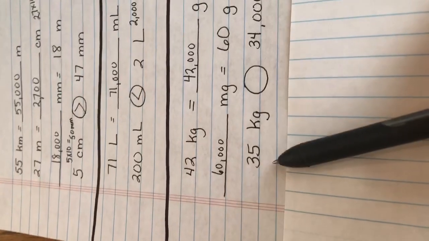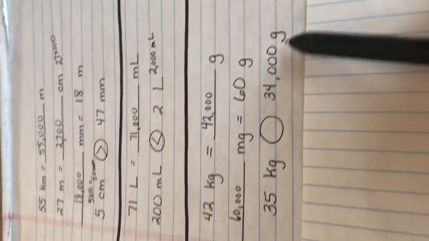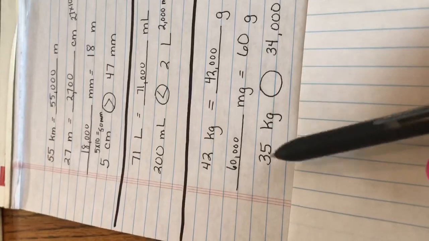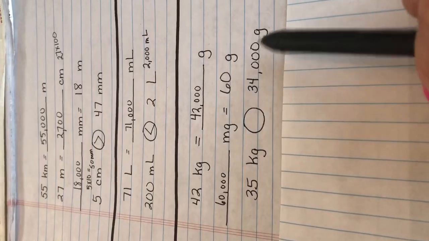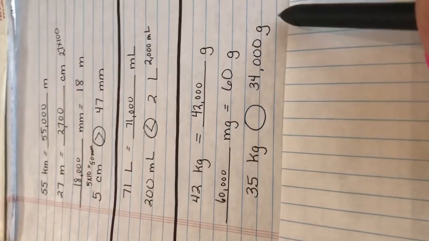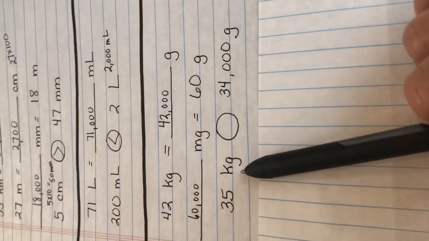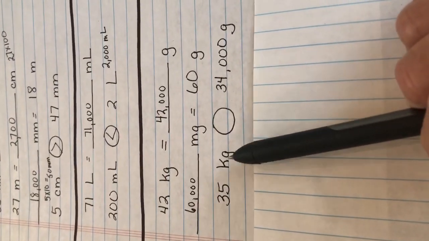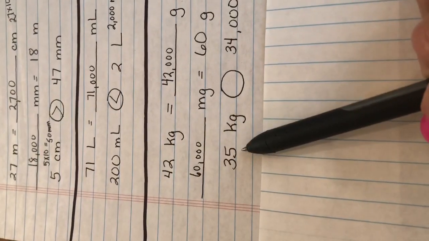All right, and then lastly, we have a comparison. So we have 35 kilograms compared with 34,000 grams. Now this number appears to be so much larger than this number, but remember, we have to look at our unit sizes, and we're going to be changing only one side of our comparison. Kilograms are larger than grams, so we have to convert the side that says kilograms. And if you remember our chart, it takes 1,000 grams to equal 1 kilogram.